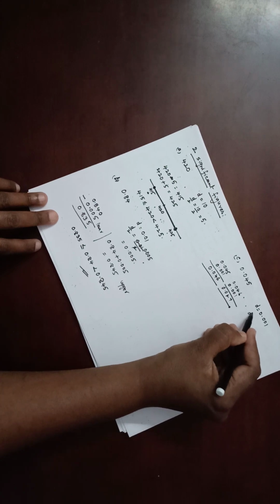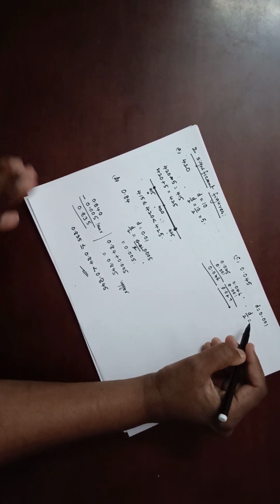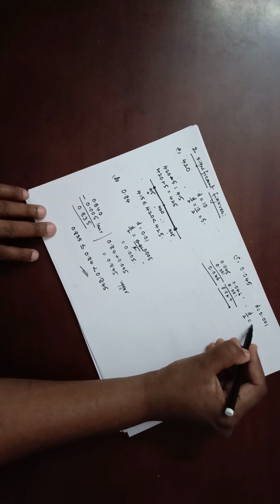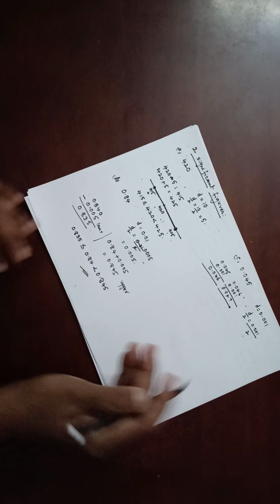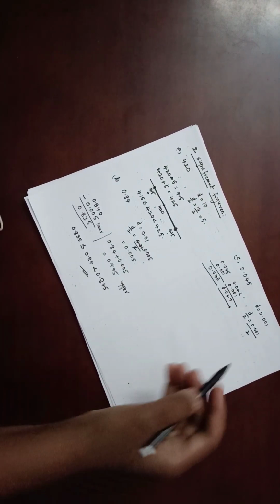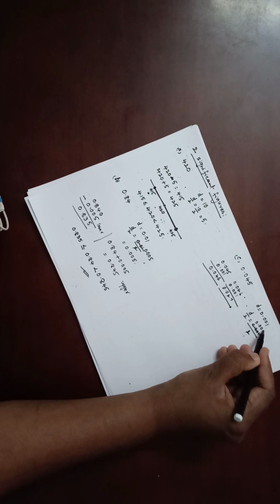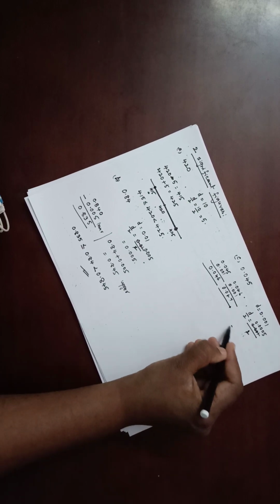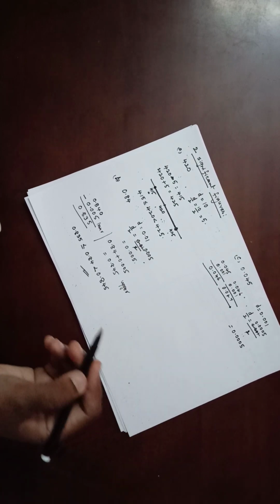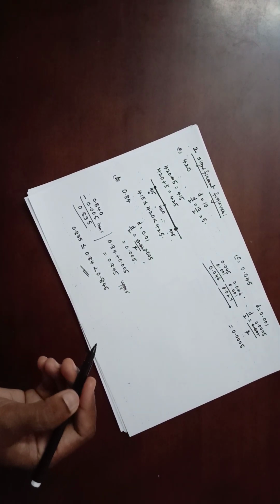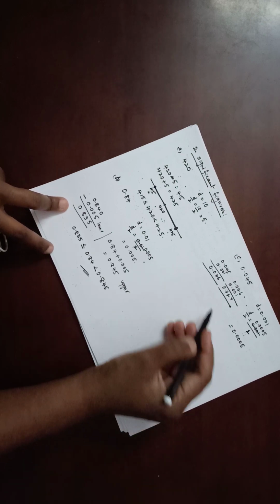So now what is your D by 2? Just you should find out what is D. Then upper and lower bounds automatically you will get. 0.001 by 2, 1 by 2. Okay. So 0.0005. So what is your D? 0.0005.